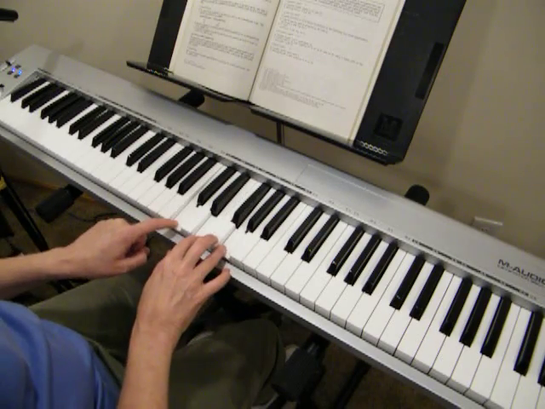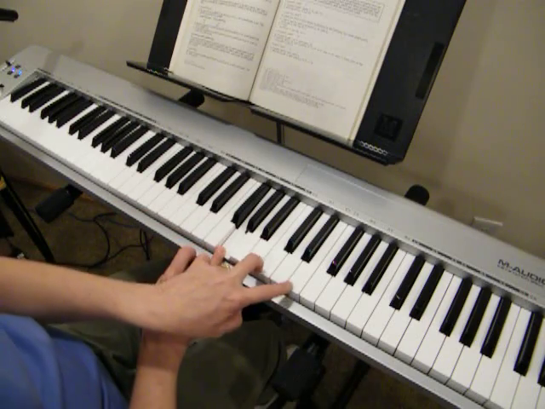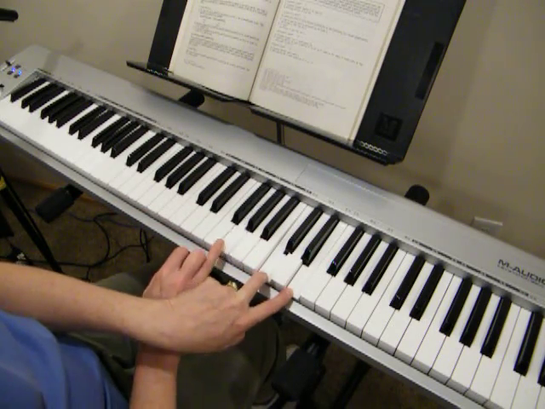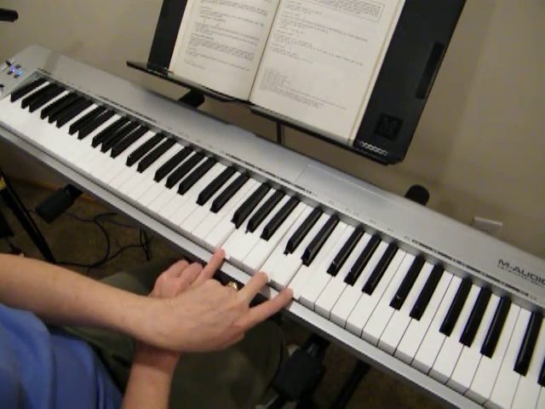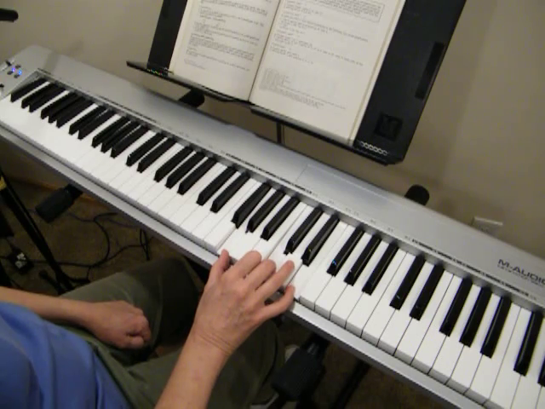If I take the bottom two notes and invert the chord again, put them up at the top, the lowest note is our fifth note, and this is called second inversion.